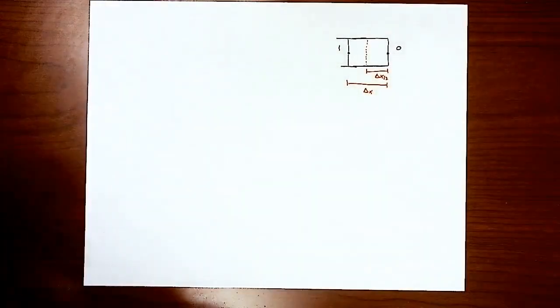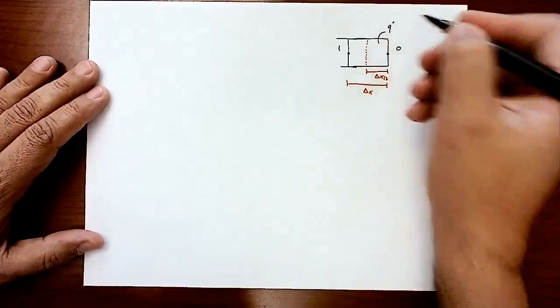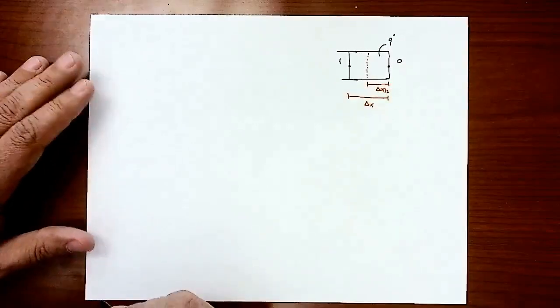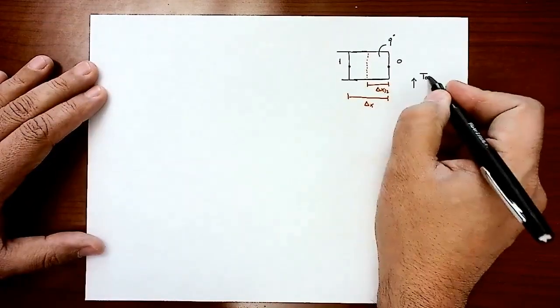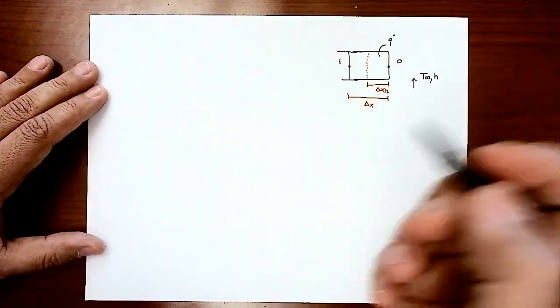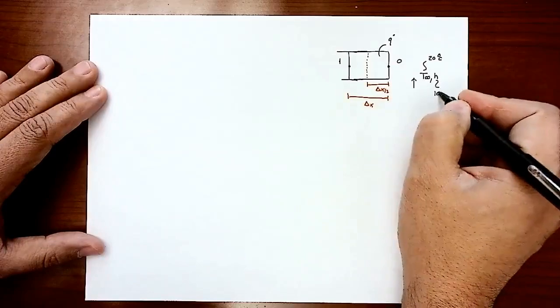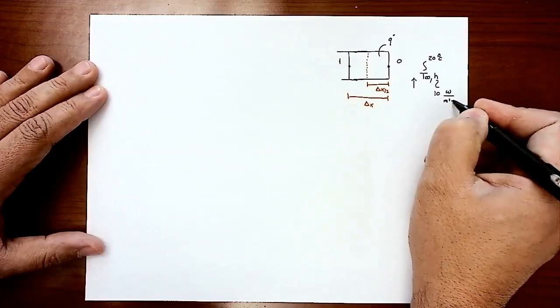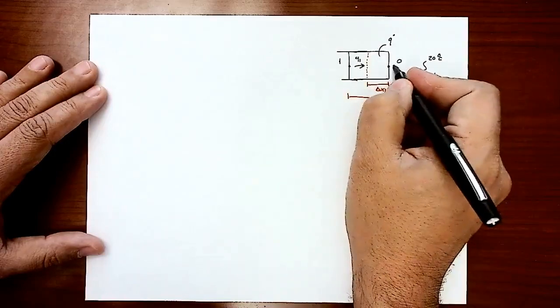Now, according to the system here, I have Q dot inside that half control element. Then I'm exposed to a convection here. So I have T infinity and I have h, right? And we have the values. T infinity is 20 degrees C and h is given as 10 watts per meter squared Kelvin. Now there is a Q coming in here. That's Q1. There's Q coming in here.